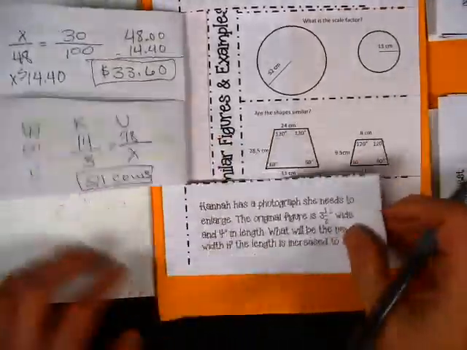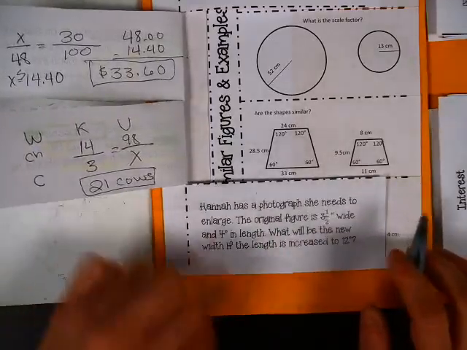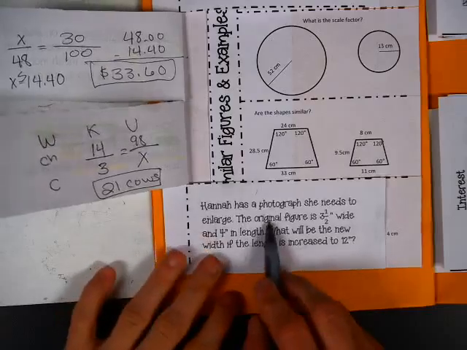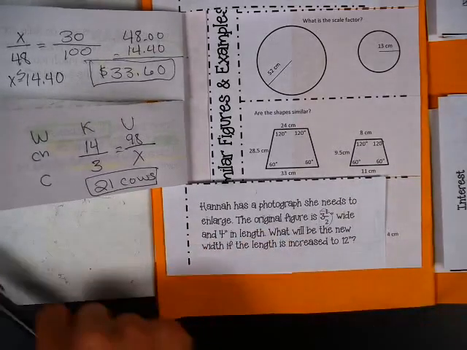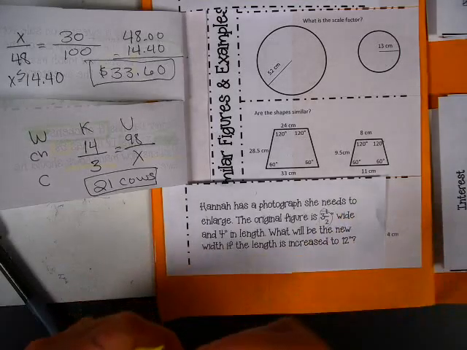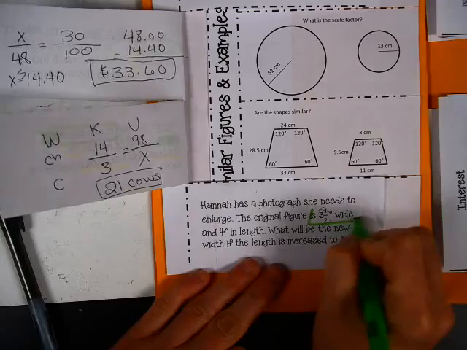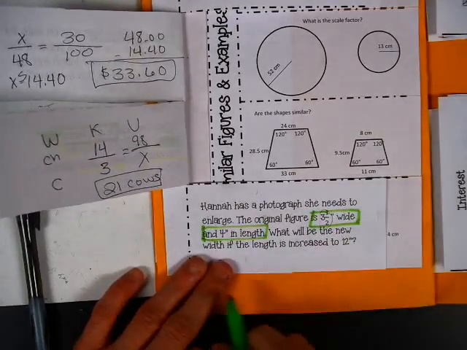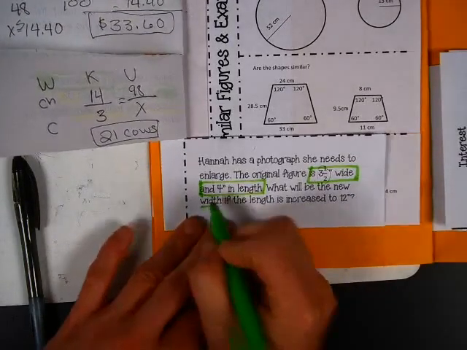Okay. Now, this next one. Hannah has a photograph she needs to enlarge. The original figure is 3.5 inches wide and 4 inches in length. All right, notice they're together, so they're probably a proportion, and they're talking about the same figure. What is the new width?